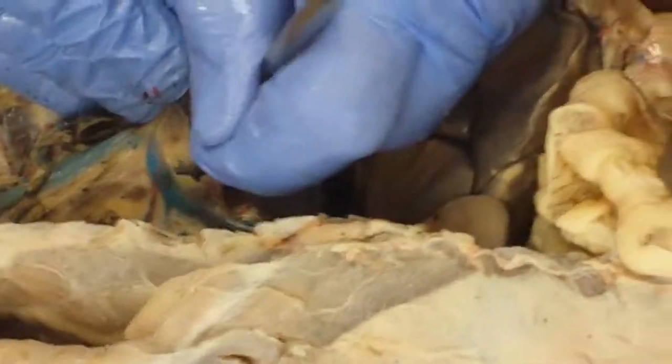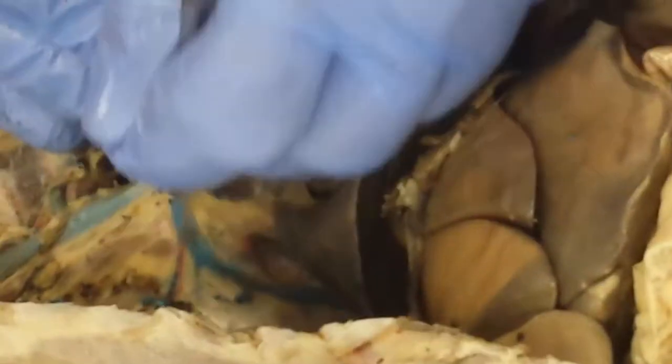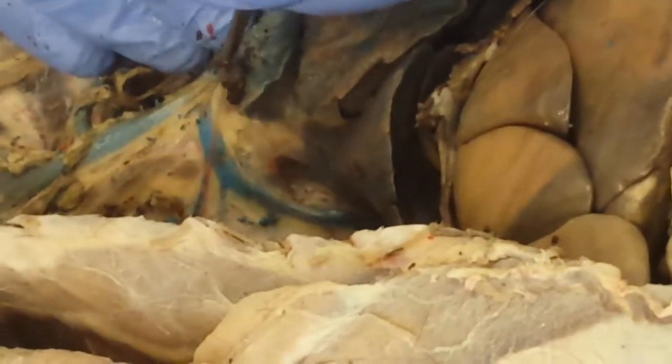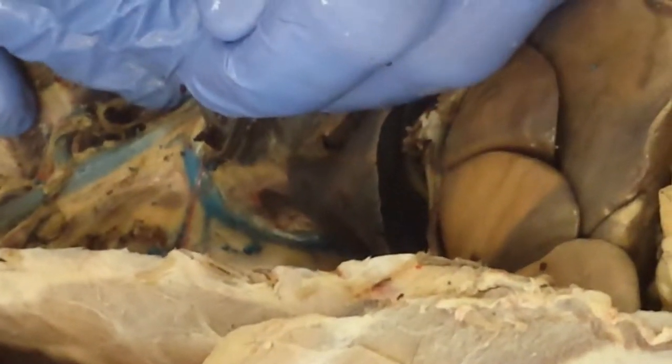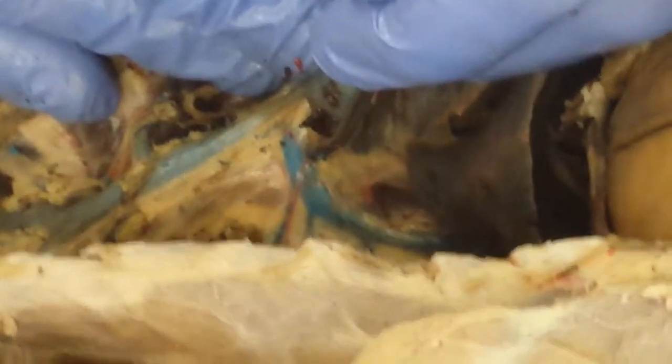Underneath the lungs, on the right-hand side, you have a fairly large vein that comes up and immediately enters the superior vena cava right before it enters the right atrium. That's called the azygous vein. A-Z-Y-G-O-U-S.